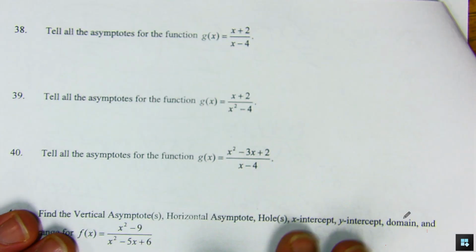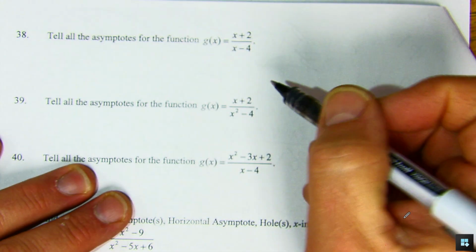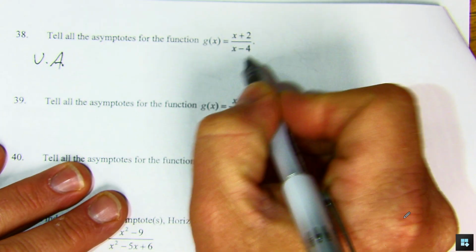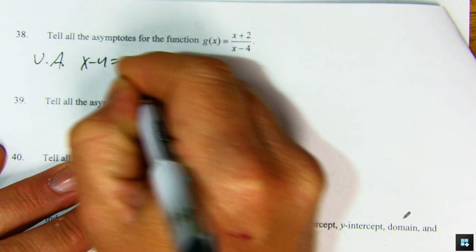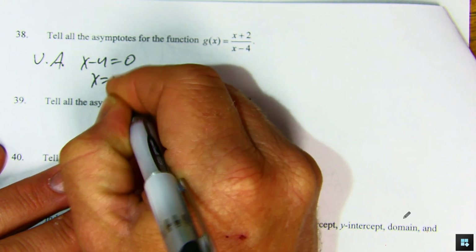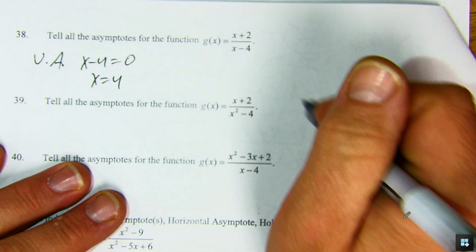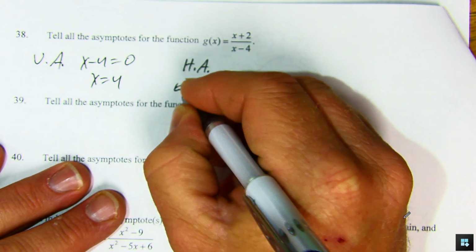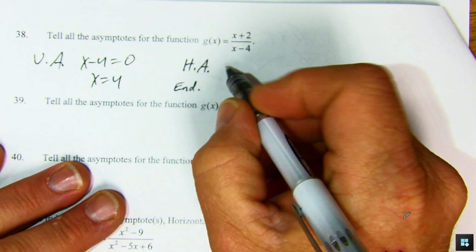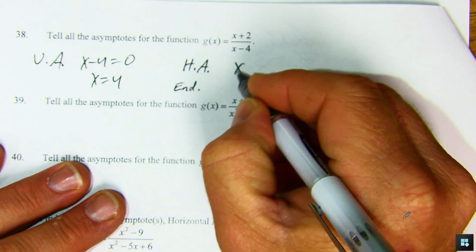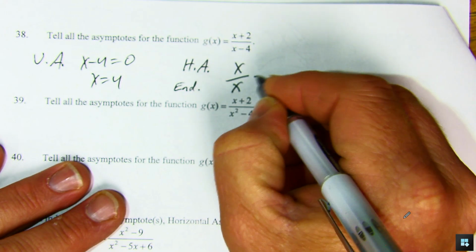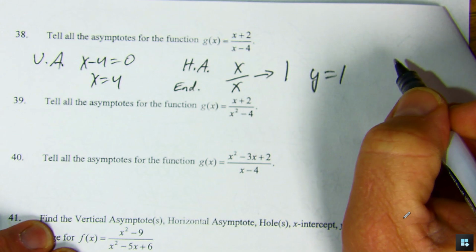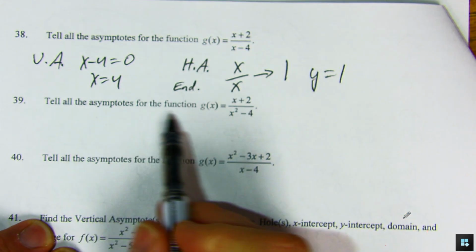Here we go. Tell the asymptotes for the function. So our first asymptote is our vertical asymptote, which is that the denominator equals 0. Therefore, when x equals 4, that's a vertical asymptote. The other asymptote we have out there is a horizontal asymptote, also known as end behavior. We look at what matters most on top, which is x, over what matters most on bottom, which is x. That's going to approach 1. So y equals 1 is a horizontal asymptote. Done.